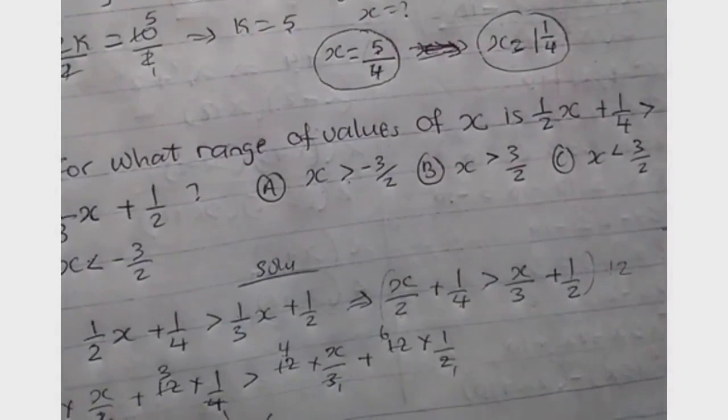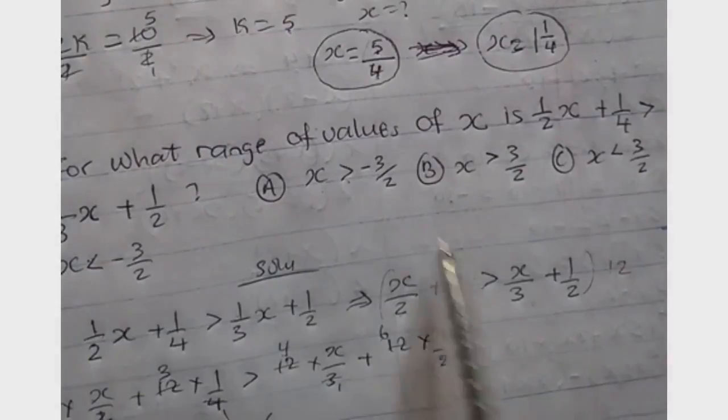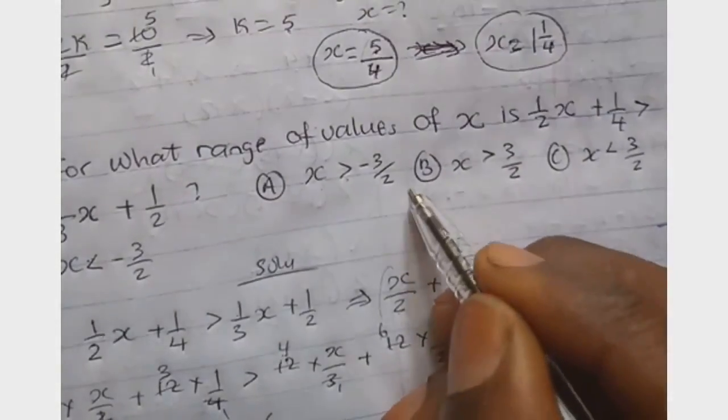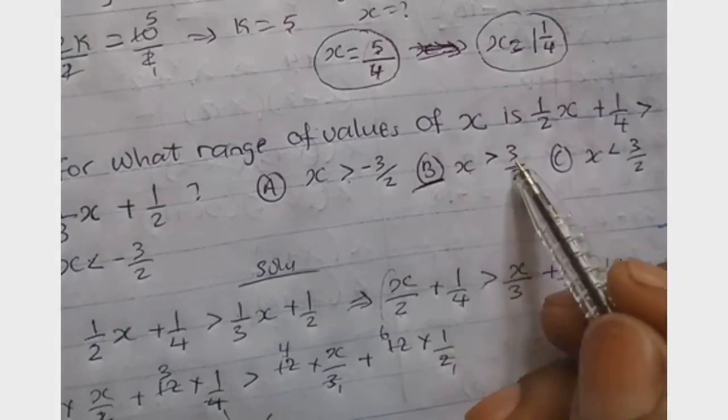Okay, let's look for our option now. We have s greater than 3 over 2. So this is our option, Option B. s greater than 3 over 2. So that is how you solve this question.